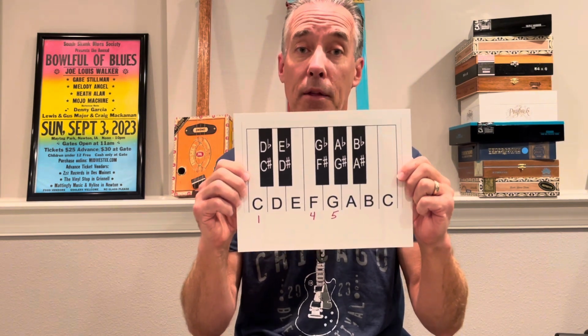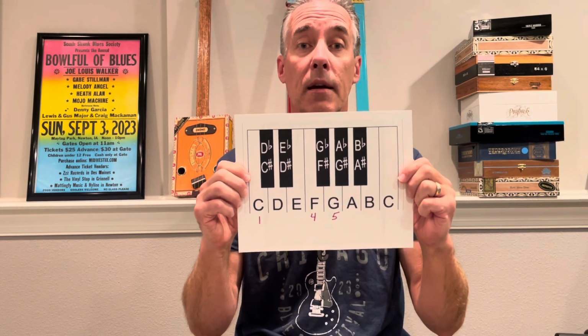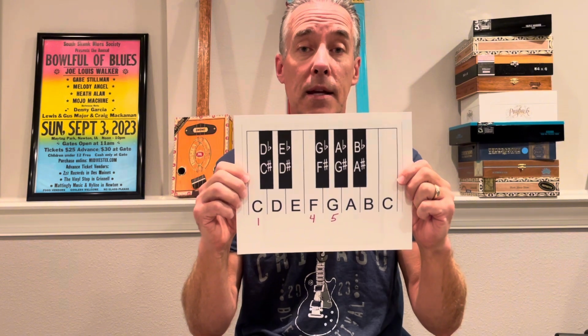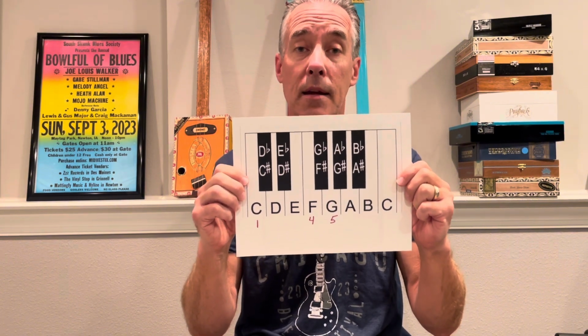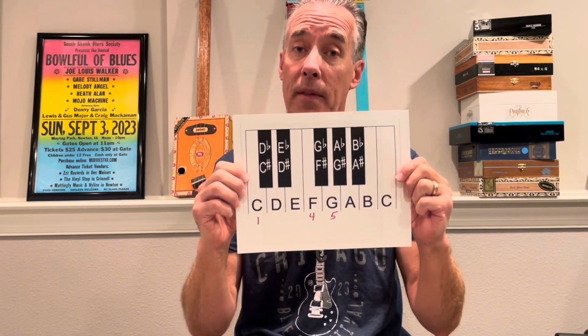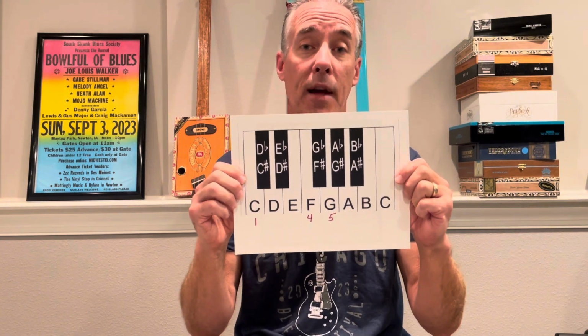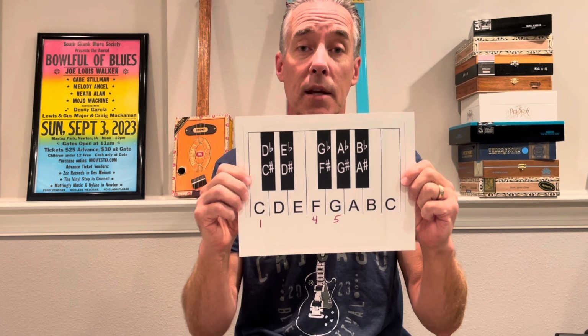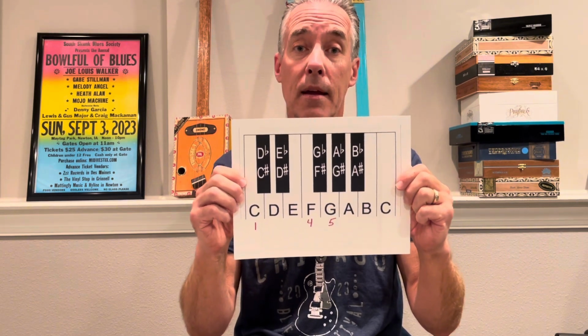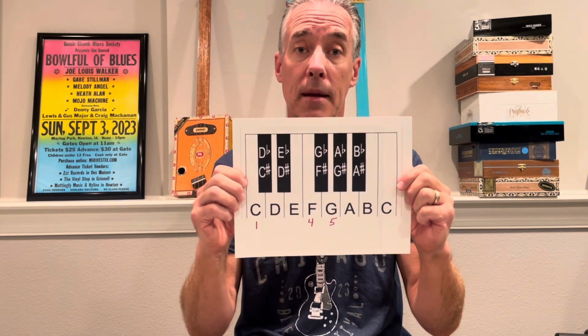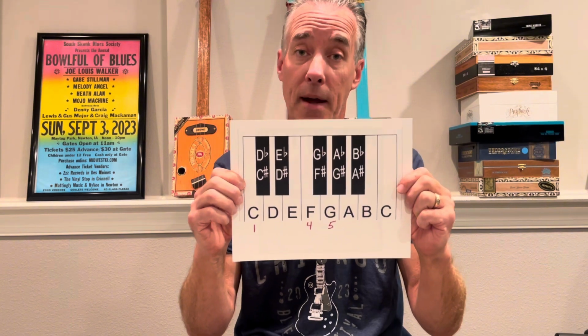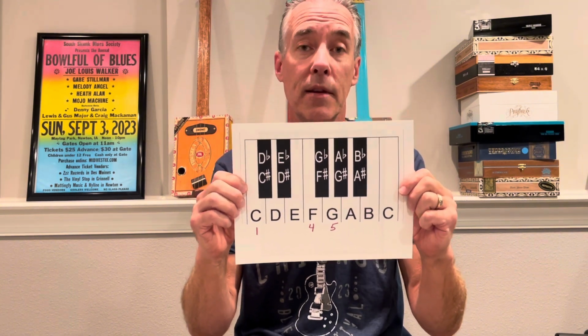There's no sharps or flats because you have the C whole step to the D whole step to the E half step to the F, which is the 4, okay? The F whole step to the G whole step to the A whole step to the B, and then the B half step to the C, which completes the octave.